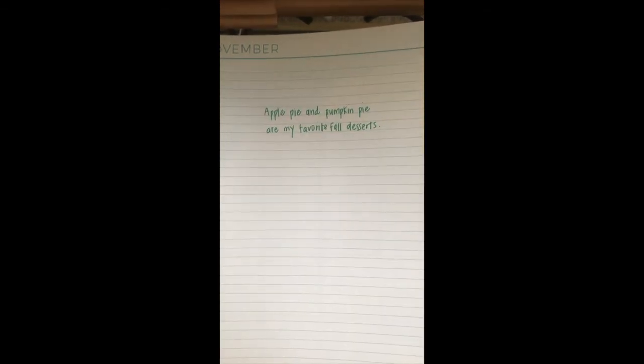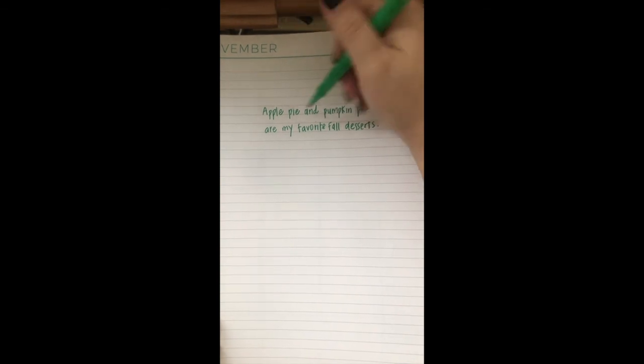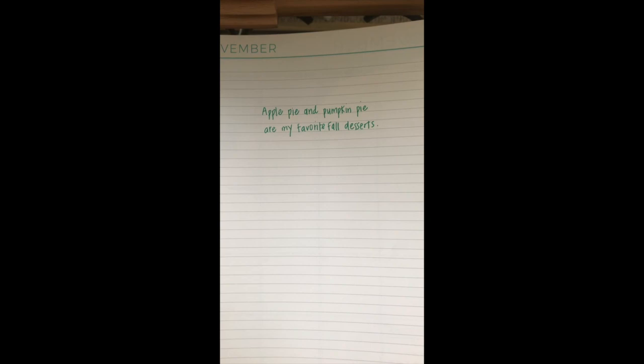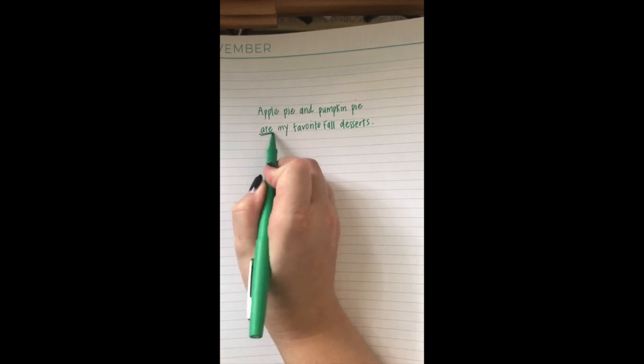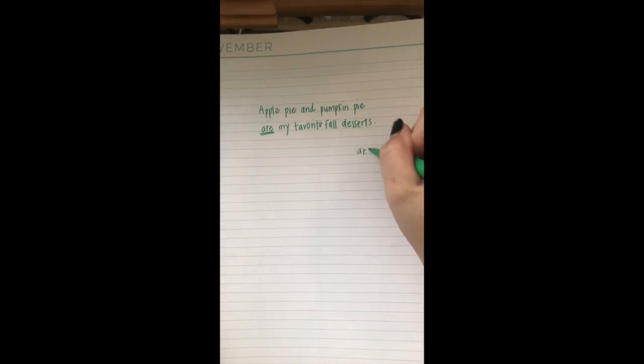So here I have an example sentence, and it says, apple pie and pumpkin pie are my favorite fall desserts. So here I have a compound subject because I have two subjects. I have both apple pie and pumpkin pie. So this is how I'm going to diagram it. I'm going to find my verb as usual, and in this case my verb is are, because are is a state of being verb. So I would write are on my line like we've done.